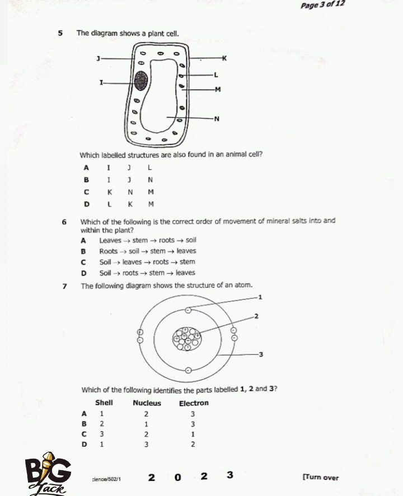Then as for question 6, which of the following is the correct order of movement of mineral salts into and within the plant? So the minerals are going to come from the soil, and enter the roots. Roots in Bemba we say imishila. Then once they enter the roots, the roots are going to direct the water and mineral salts to the stem, and finally to the leaves. So the correct answer here is going to be D.